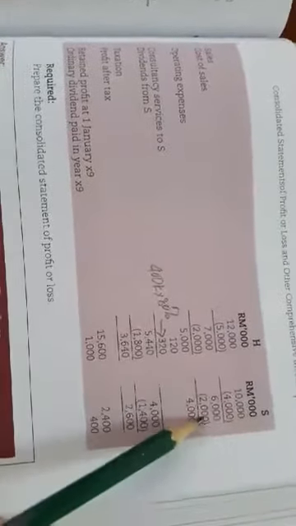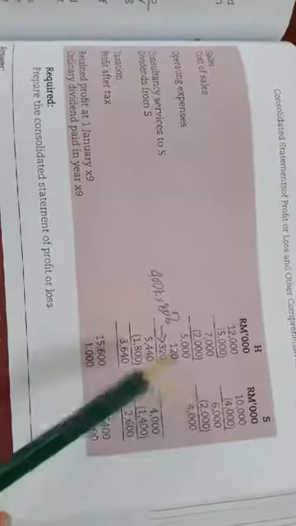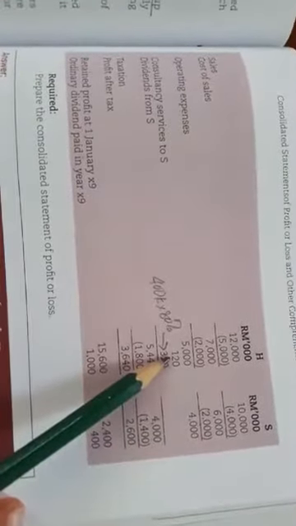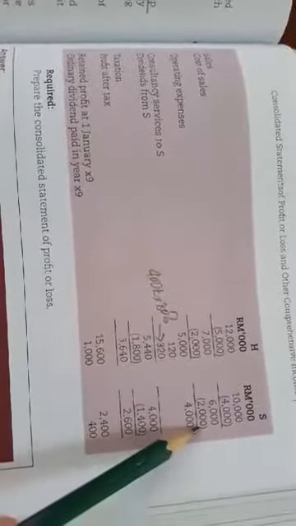So when you refer to this question, we only have one expense under column S, which is operating expenses. It is understood in this situation that out of this 2 million ringgit operating expenses incurred by S, 120,000 is the amount that is being charged by H. So don't forget that you have to eliminate 120,000 from this 2 million ringgit.